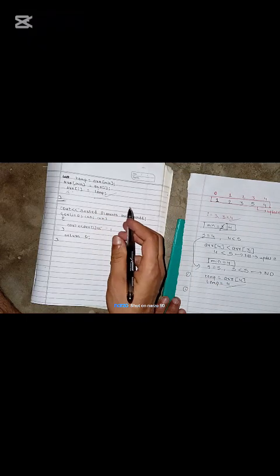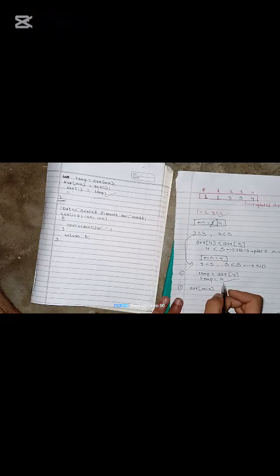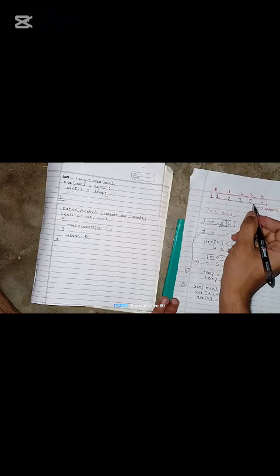And in the second line it is written that array of min equals array of I. The value of min is 4 and the value of I is 3, so array of 3. So in arr 4 we will store the value of arr 3. In arr 3 it is 5.